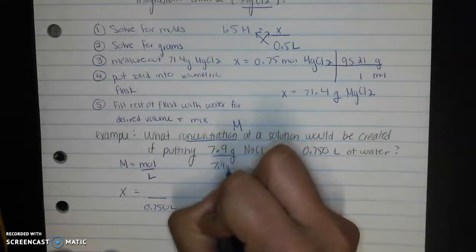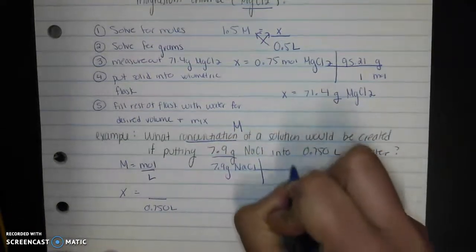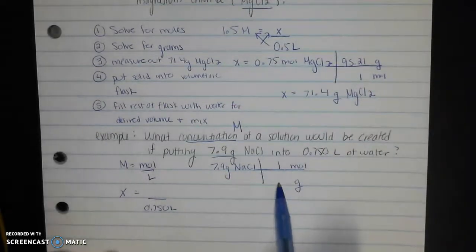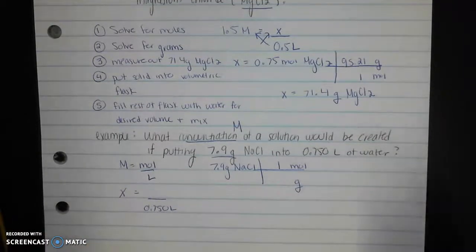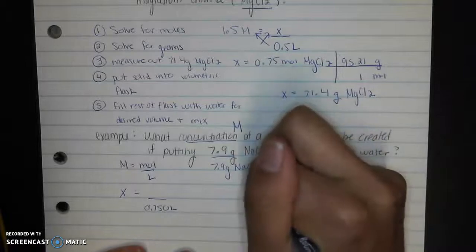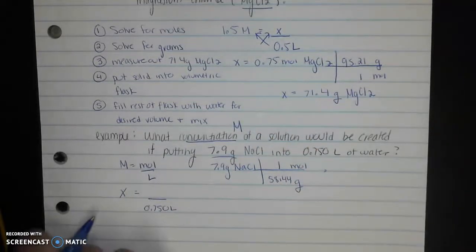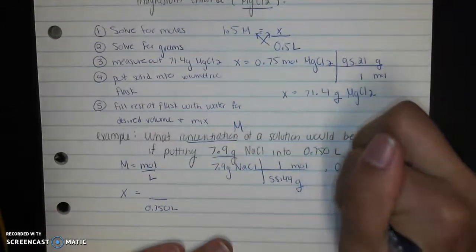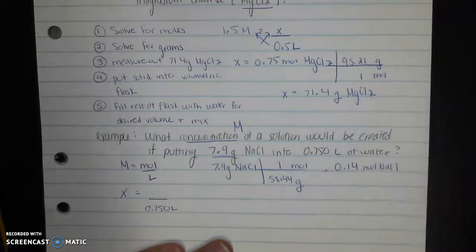So 7.9 grams of NaCl, get out of grams and into moles. 1 mole is equal to the molar mass of NaCl, so 22.99 plus 35.45 is 58.44. So 7.9 divided by that gives 0.14 moles of NaCl.